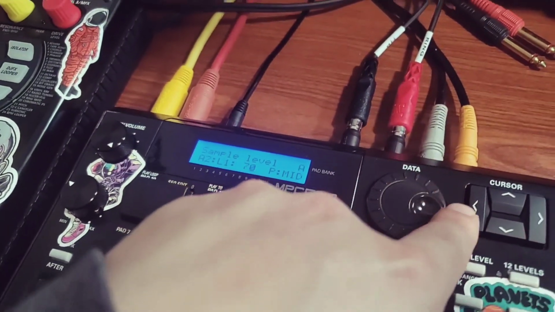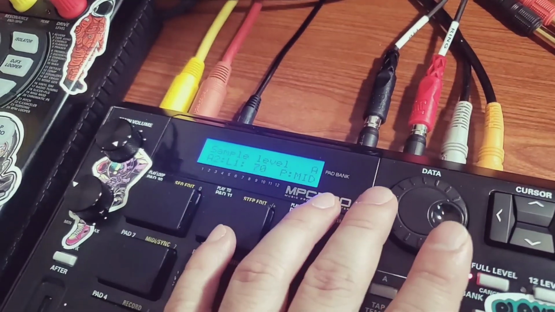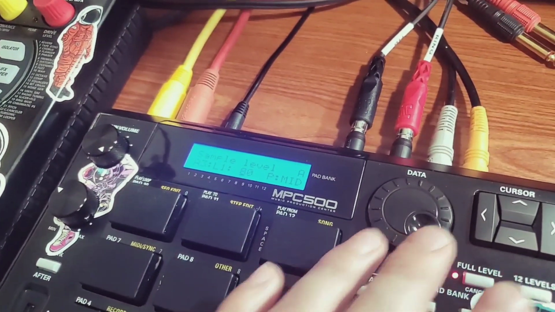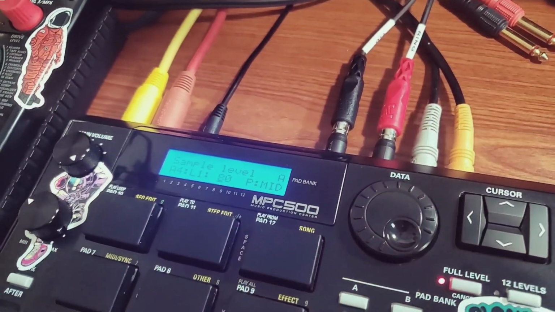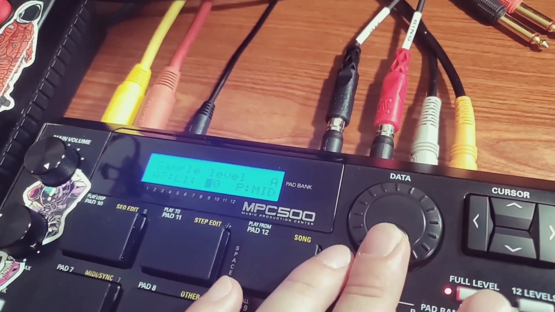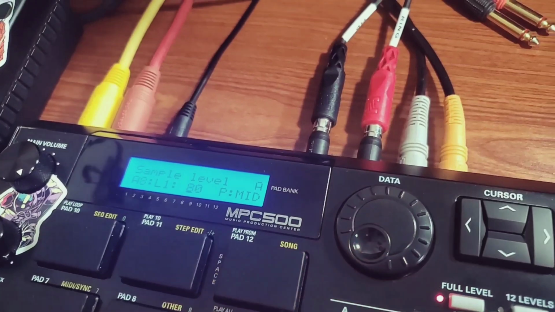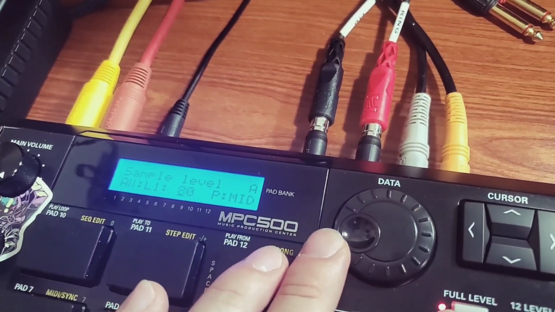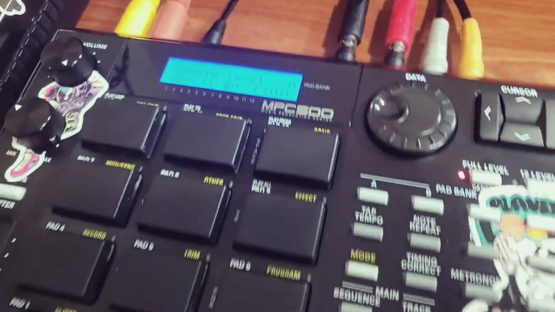So if I hold shift and press a cursor, I can go up by increments of 10. So I'll just do this for all my chops really quick, but doing this with one hand is a little slower. So you can actually move pretty quick with this thing once you learn it. So there we go.